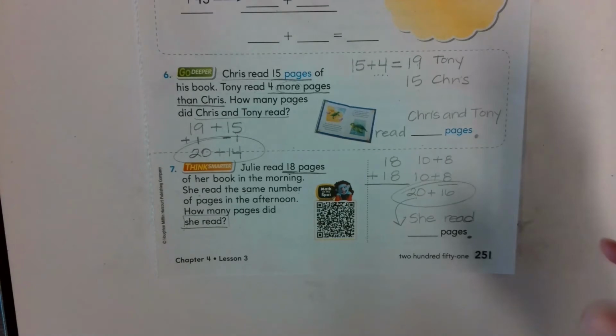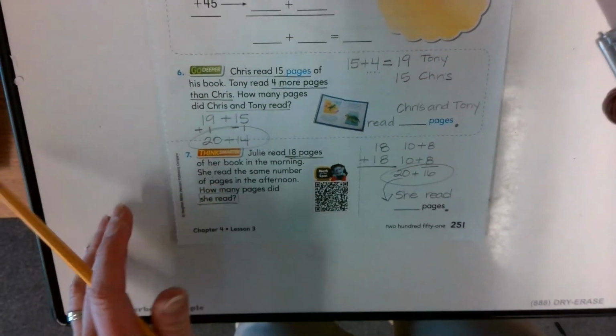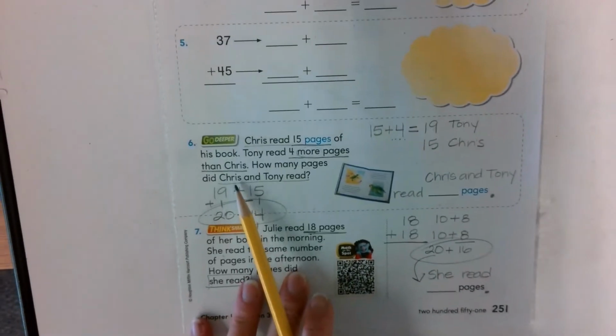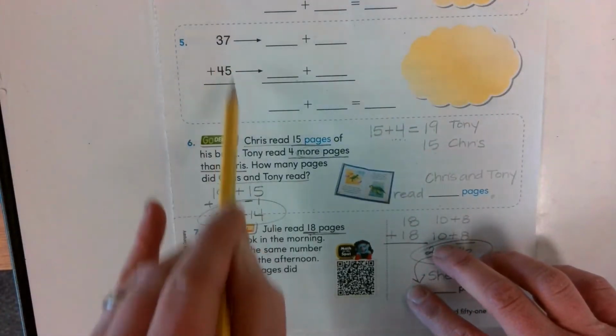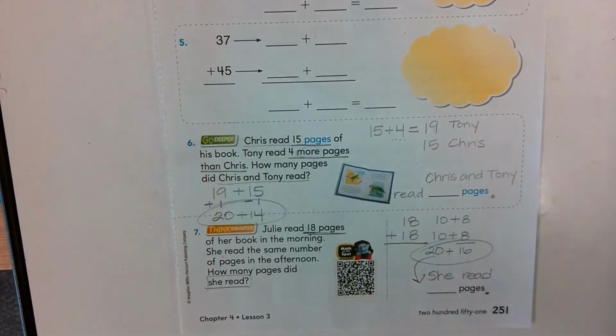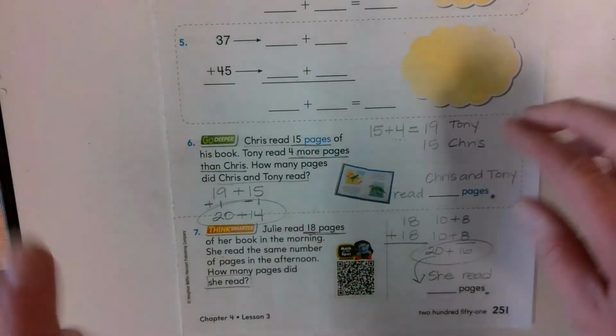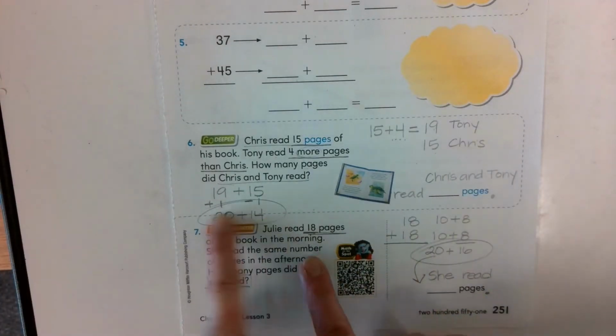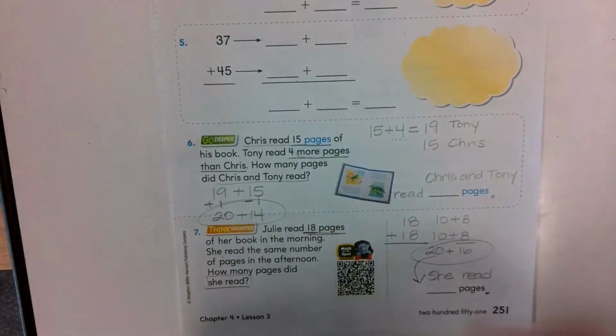Now notice on expanded form that when we do it the expanded form way, we have to write the problem vertically like this. Whereas the other strategies we've learned so far, the problem is horizontal like this. Okay. Let's move on to the back.